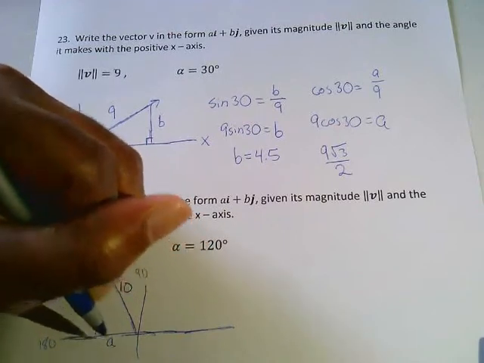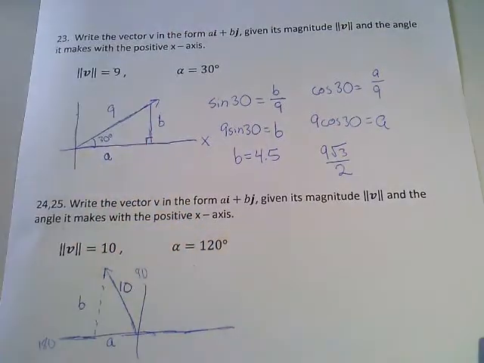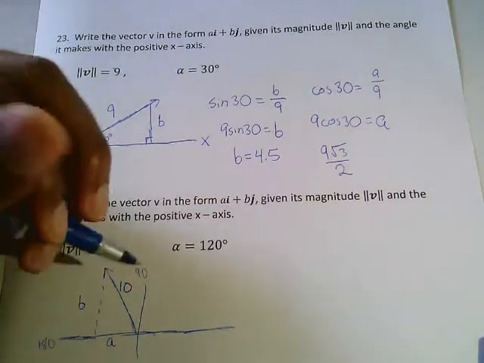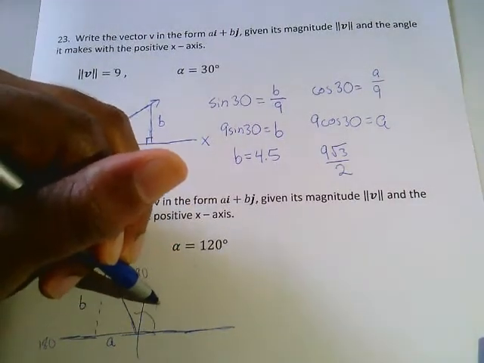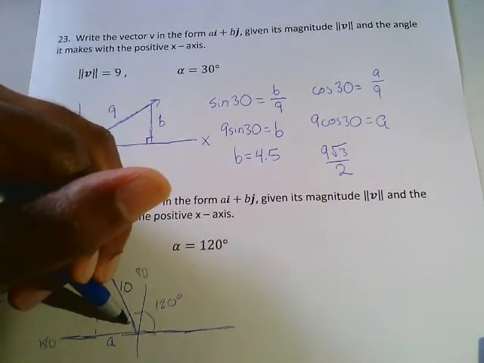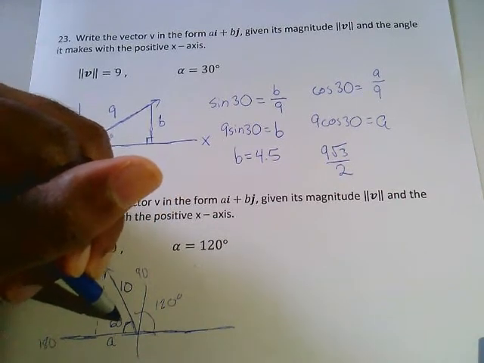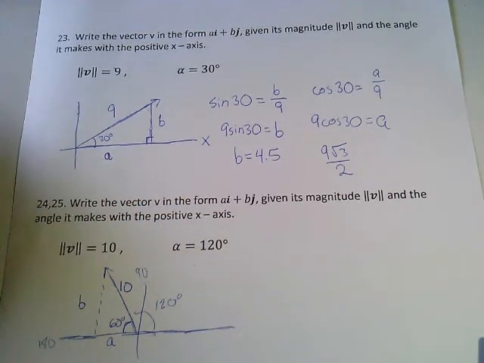Our horizontal distance again will be A. Vertical distance will be B. So notice this time the A, the horizontal component, is going to be negative because it's going to the left this time. So if this angle is 120 degrees, that means we're left with 60 degrees this time in this case.